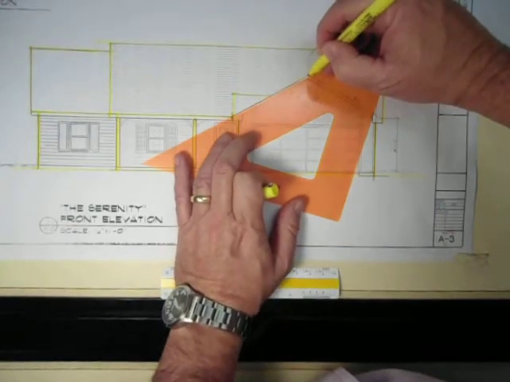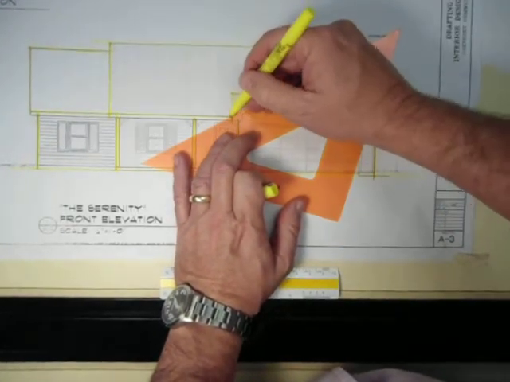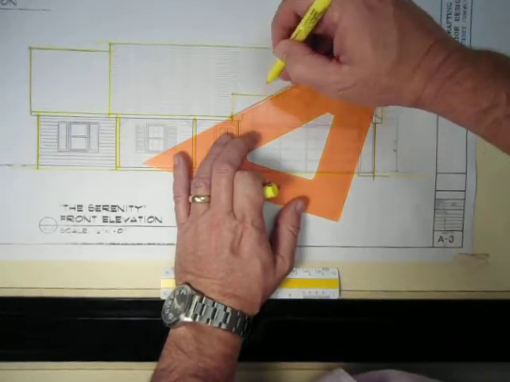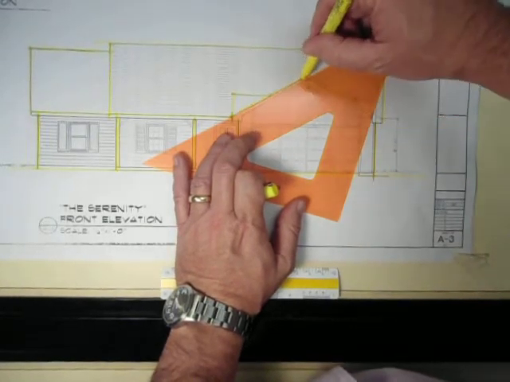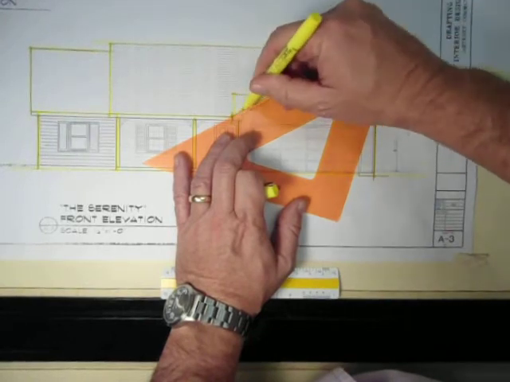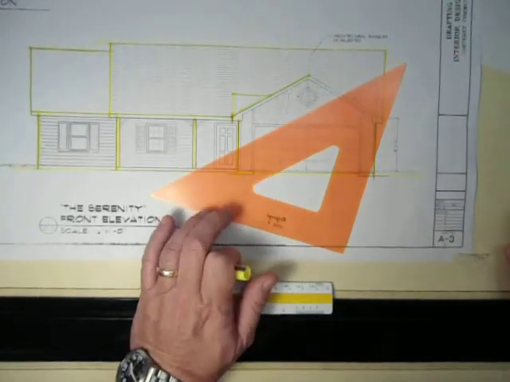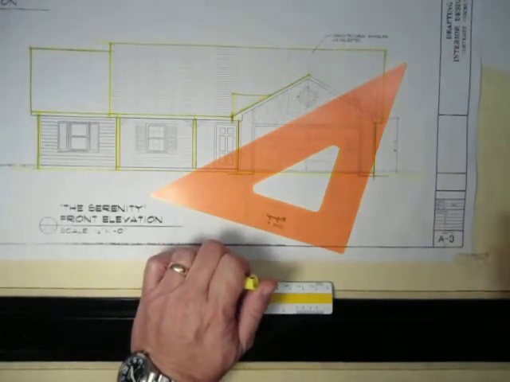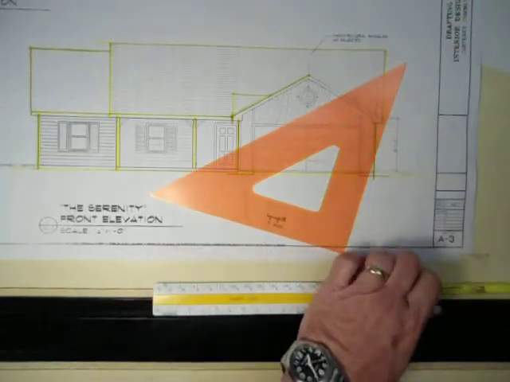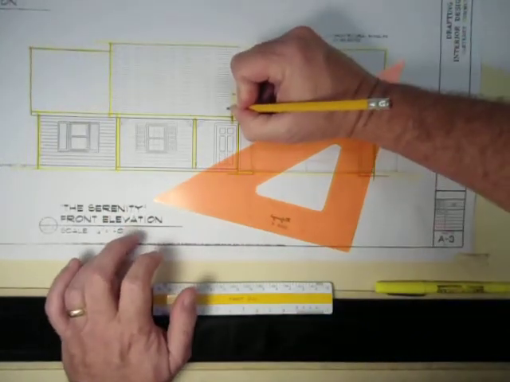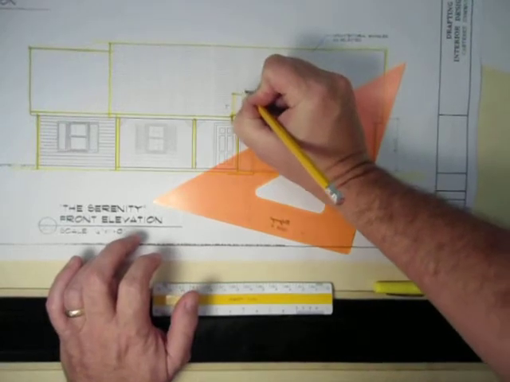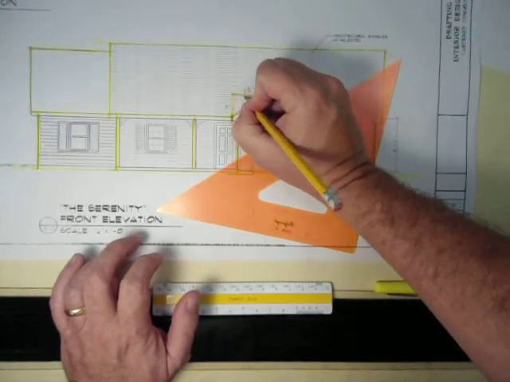Again, you line it up here, line it up there, and just project it all the way up to the center line of that garage. You will have that roof pitch figured out at 7 and 12. Again, that is 7 and 12. Okay, you're not going to draw these lines in for real.